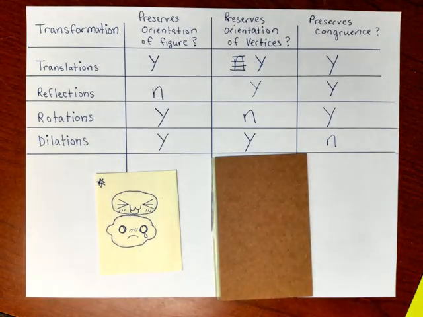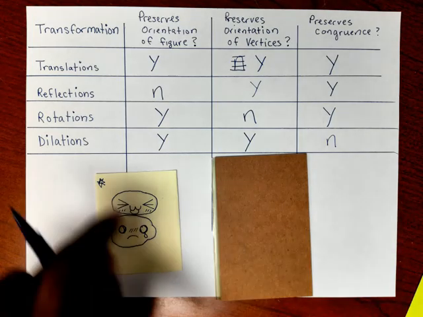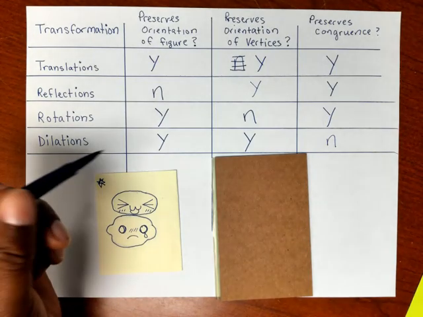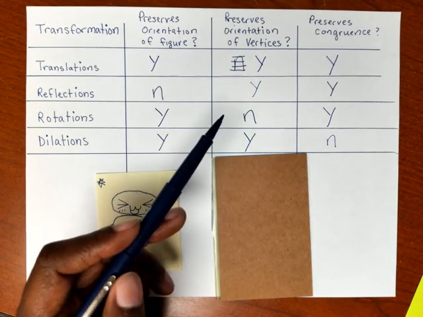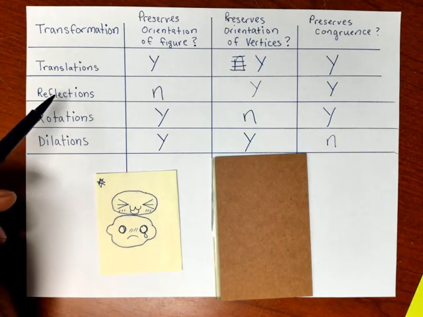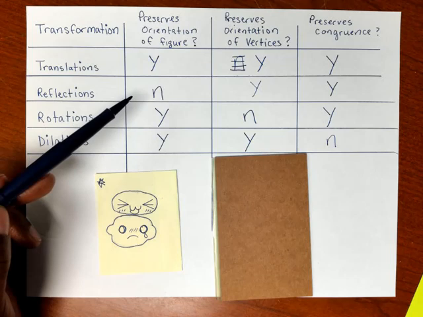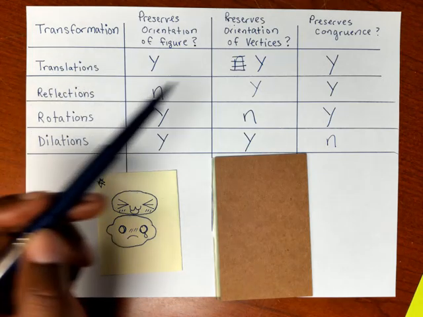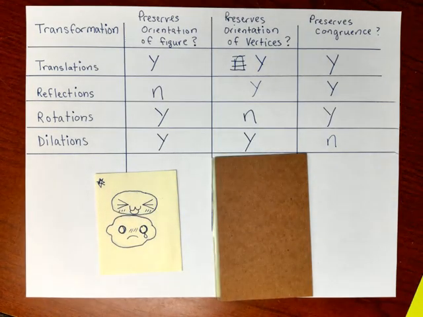Now, if you look at this, only one of these does not preserve congruence, and it's dilations. Okay? Only one of these does not preserve orientation of vertices, it's rotations. Only one of these does not preserve orientation of a figure, that's reflections. And translations, nothing changes. It just slides left, right, up, and down.